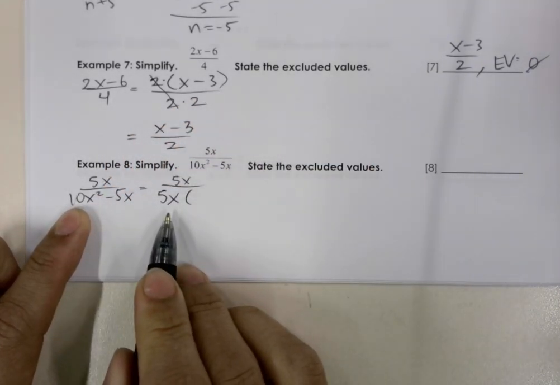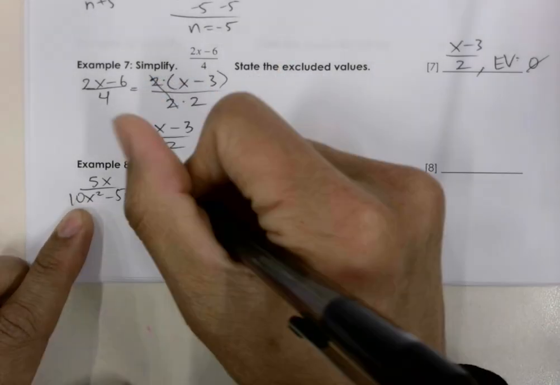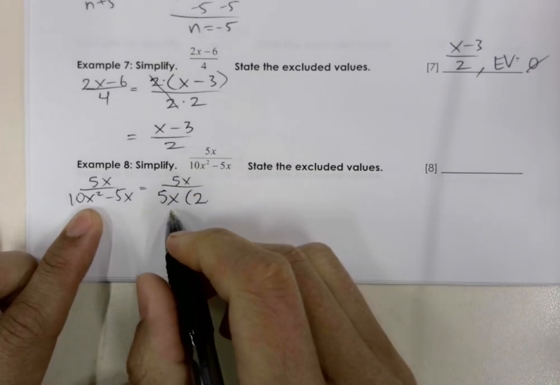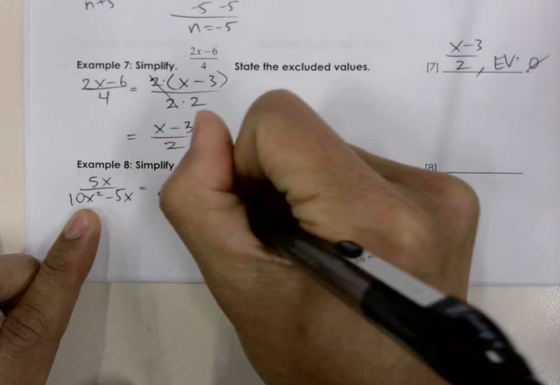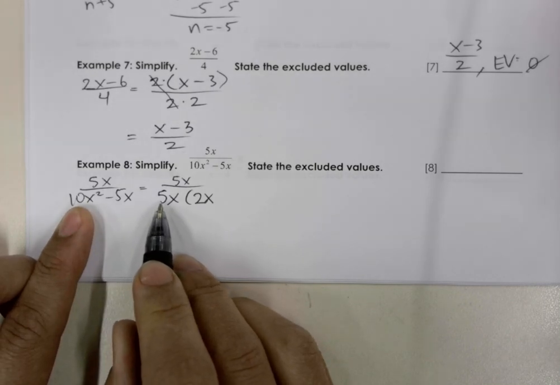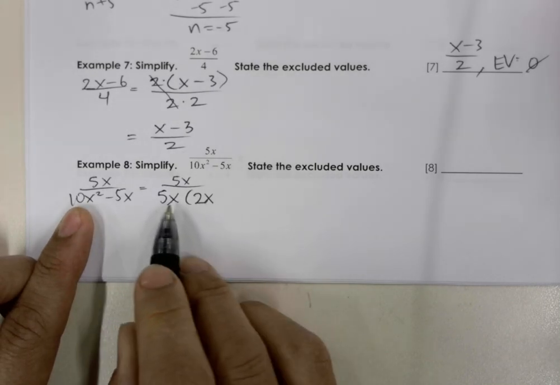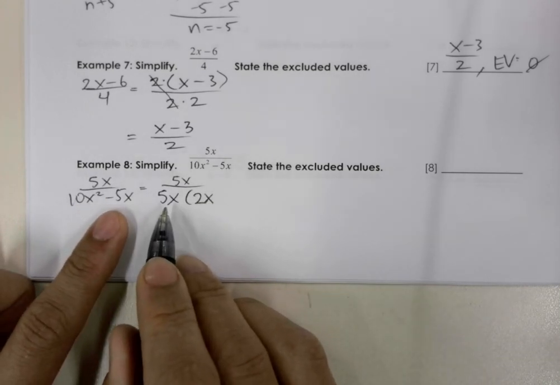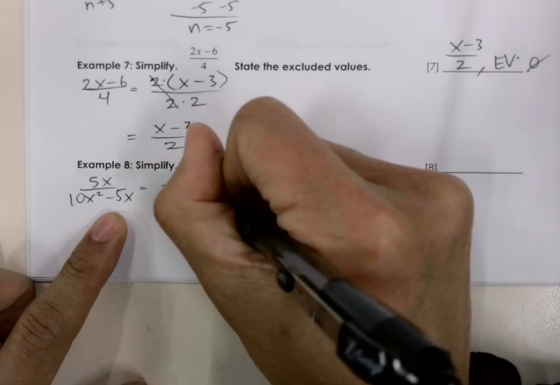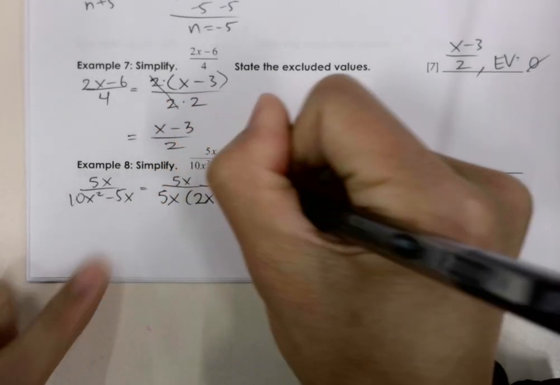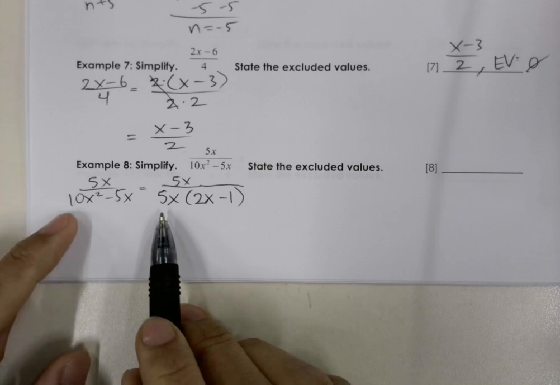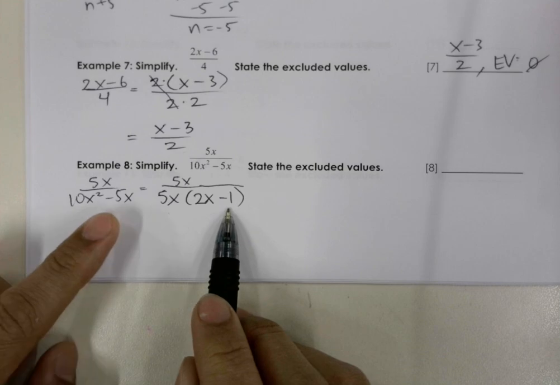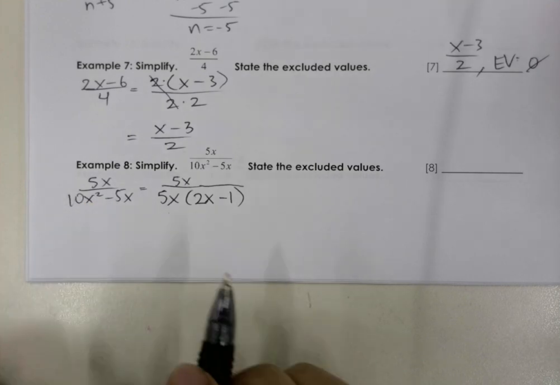So what times 5x is equal to 10x²? Well, what times 5 is equal to 10? That's 2. What times x is equal to x²? That's x. So 5x times 2x is 10x². So we're good here. And then now what times 5x is equal to -5x? So that's a -1. We could double check our factoring by distributing out. We get 10x², and then we get -5x. So everything looks good.